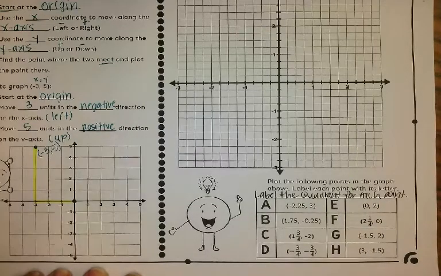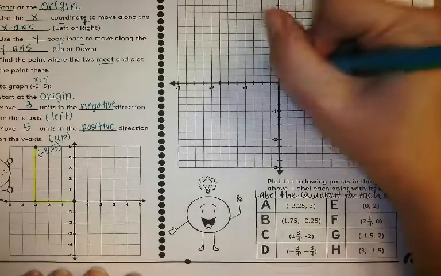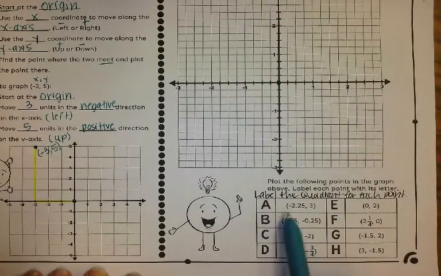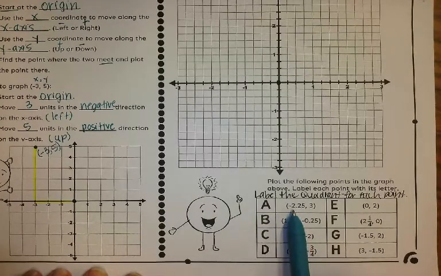So for point A, starting at the origin, I want to move to the left on the x-axis because my x-coordinate is negative.